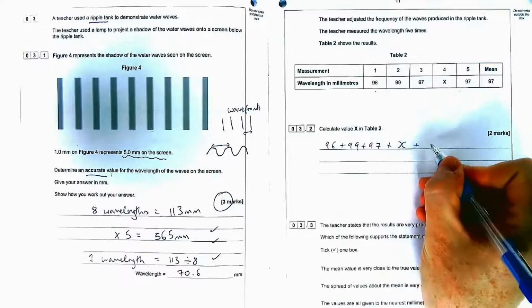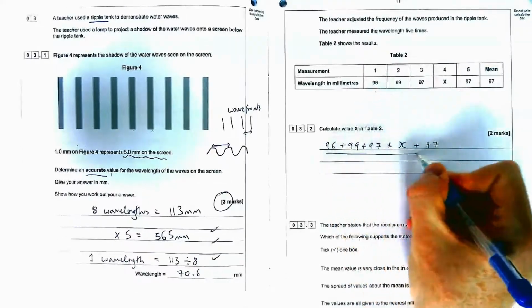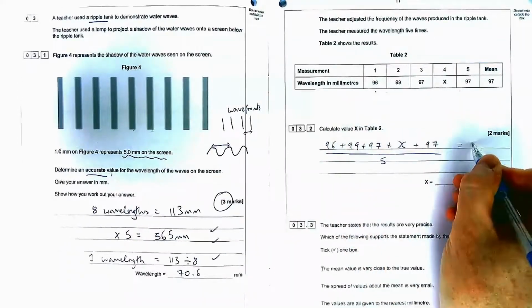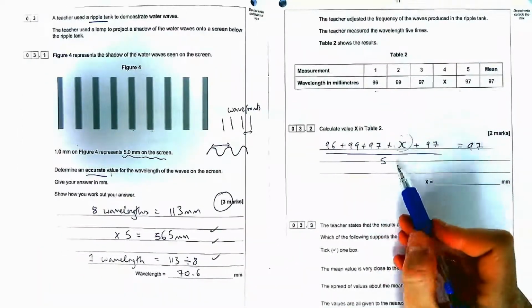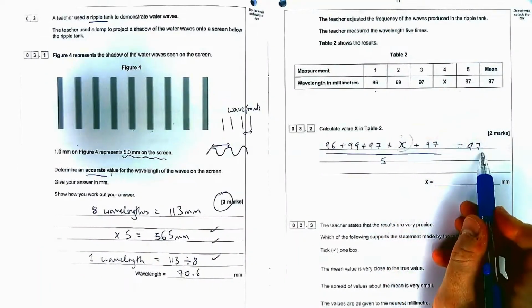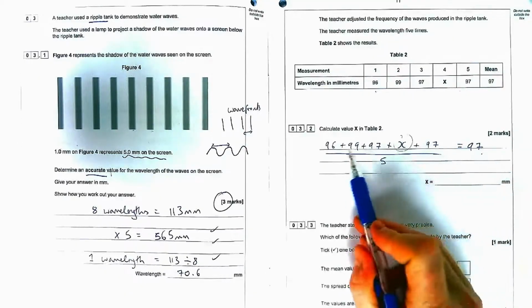And then essentially you solve for x. So x is what we're trying to find there, so it'd be 97 times 5 gives you x plus all these numbers, so you subtract each one in turn, and you should find that x is going to be 96 millimetres.